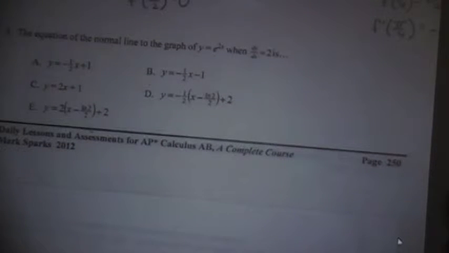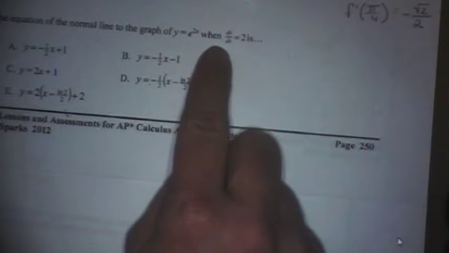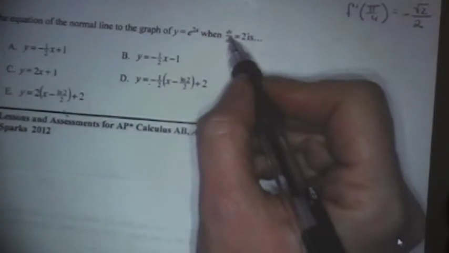Okay, so moving on to the last one at the bottom of the page. The equation of the normal line to the graph y equals e to the 2x. And then they said when dy dx is 2. Okay, so they have said dy dx equals 2. My derivative equals 2. That's what dy dx is. That's a notation for derivative. Well, let's go ahead and take the derivative of this function and see what we actually get.